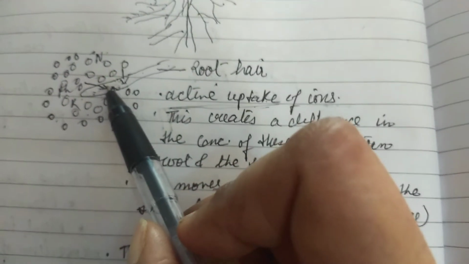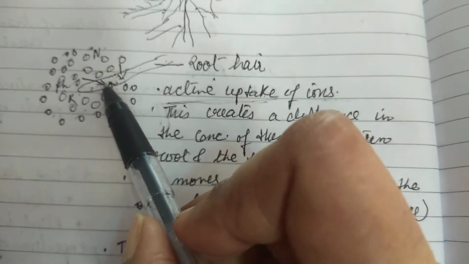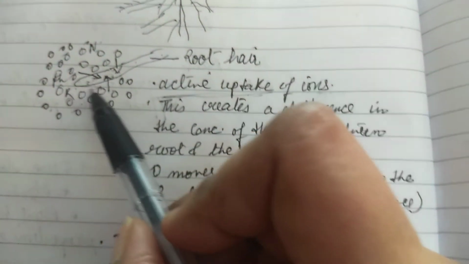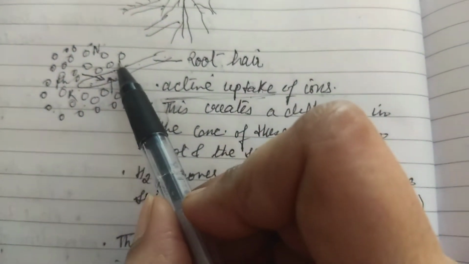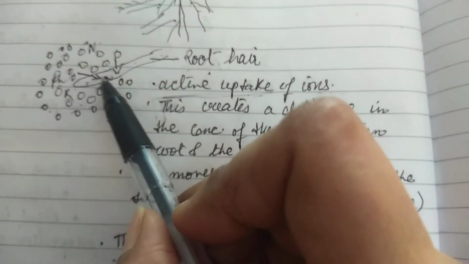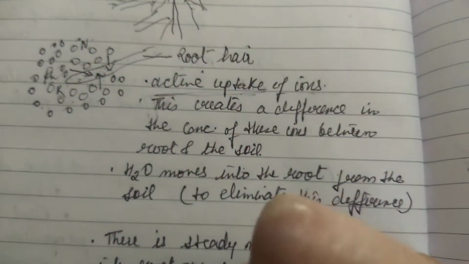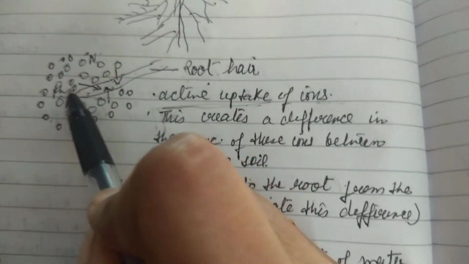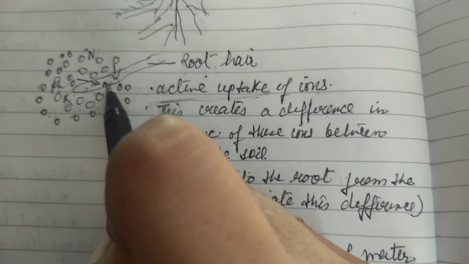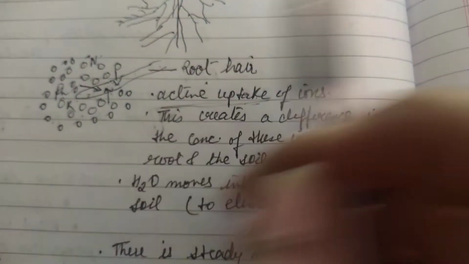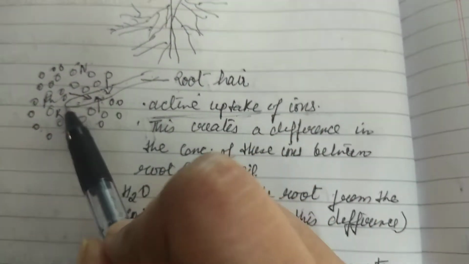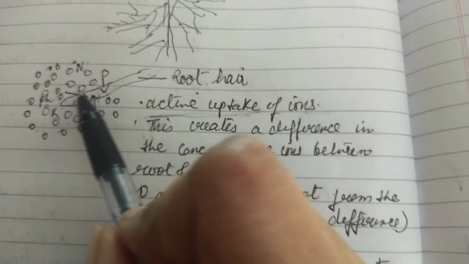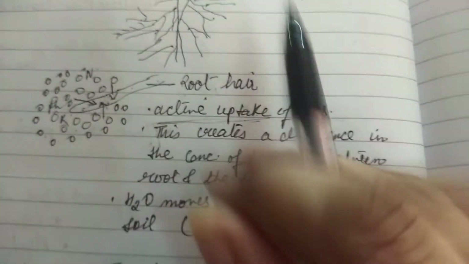So more of the ions are in the root hair than in the soil surrounding these root hairs. Clear? So just to eliminate that difference, the water gushes into this root hair. Clear?